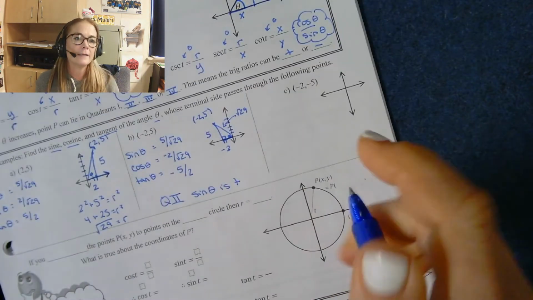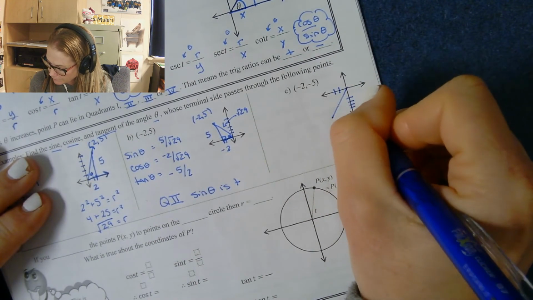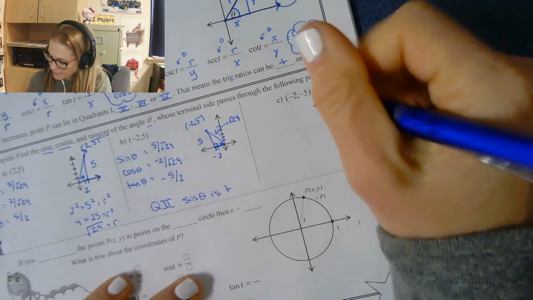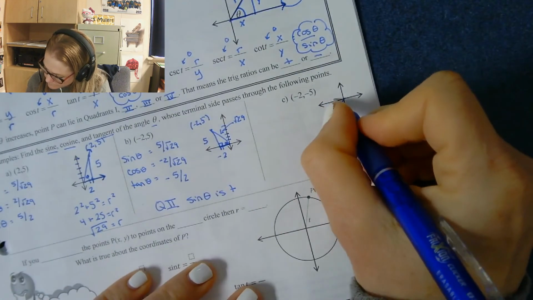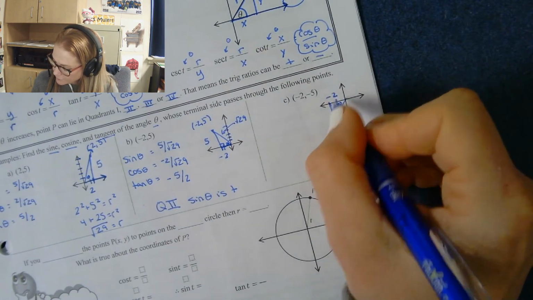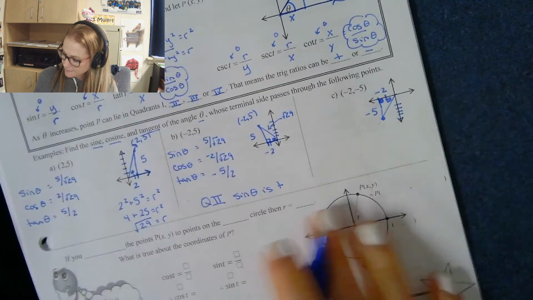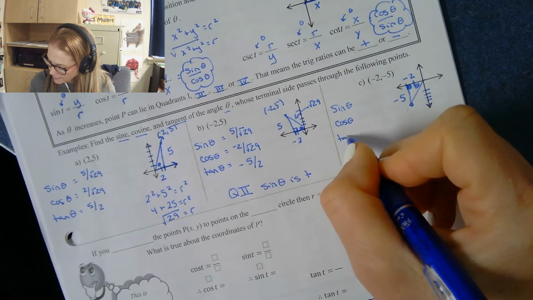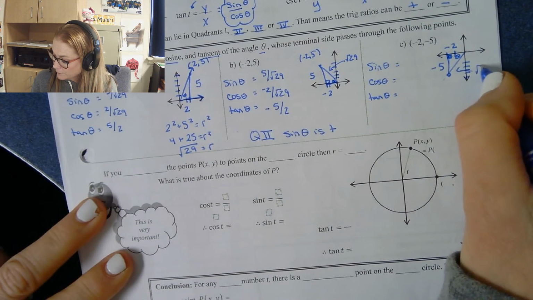All right, next one, let's go into quad 3. So the point (-2, -5), right here. Always lock it down to that x-axis. Right to that x-axis. Theta, so negative 2, negative 5. Right angles right there, always with the x-axis. So sine theta, cosine theta, tan theta. Again, this is root 29.